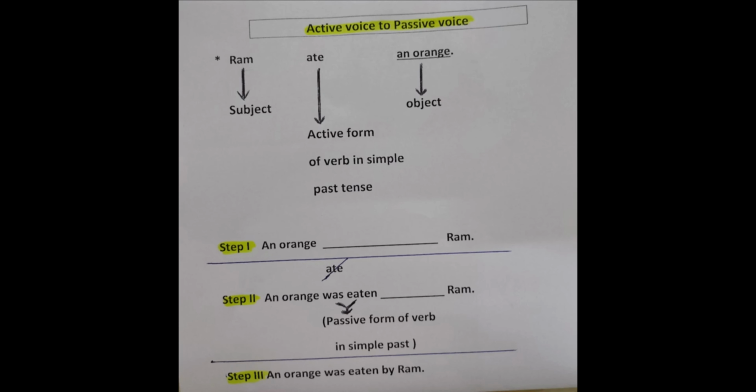Now friends, let us see how an active voice can be converted into passive voice. This can be done in 3 simple steps. How? Let us see. Let us take one example. Ram ate an orange. Here, Ram is the subject. Ate is the active form of verb in simple past tense. And an orange is the object.